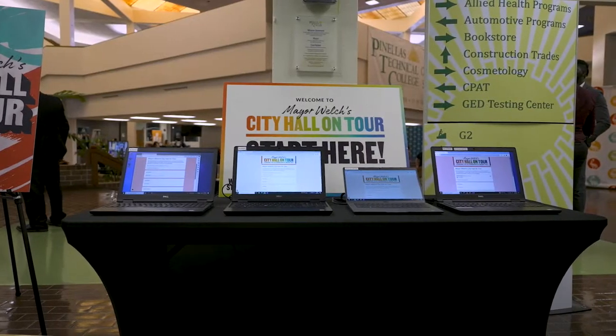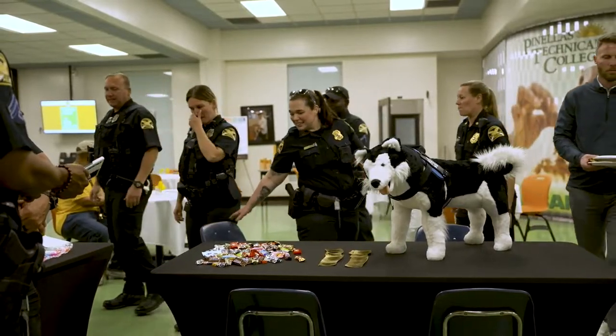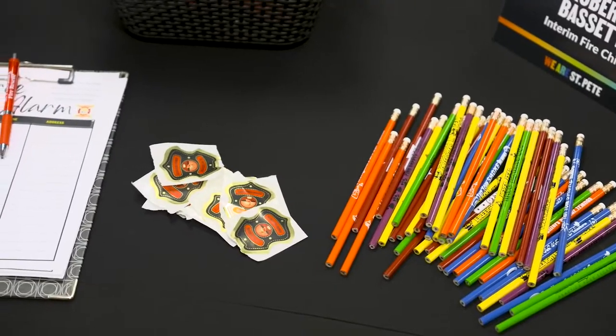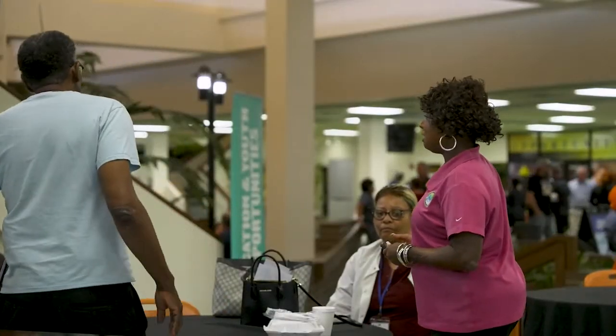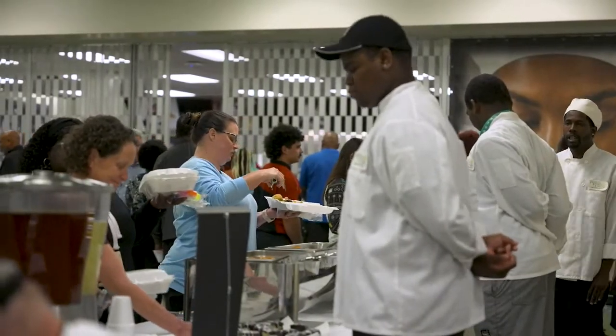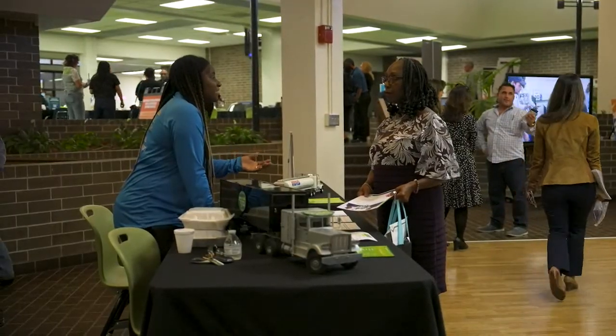This is our first City Hall on Tour for 2024. We're here at Pinellas Technical College, and it's an opportunity for the community to talk to any of our departments, from sanitation to codes to law enforcement, police, or fire, about our community, about their recommendations, their concerns, and get feedback on the spot. The City Hall on Tour is designed to put you in spaces where people live in real time. It's also a focus on education and career paths, and that's why we're here at Pinellas Technical College. They're a great partner with us.